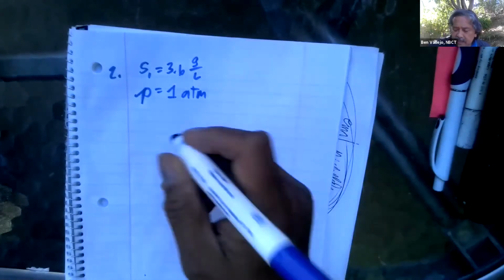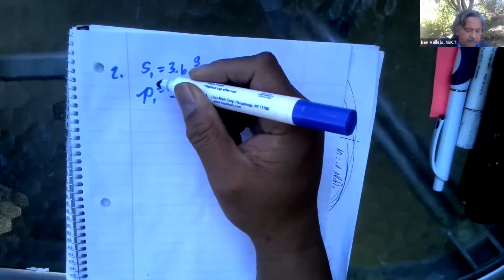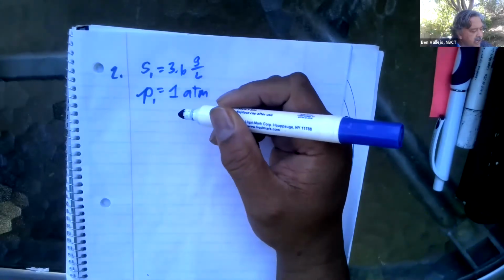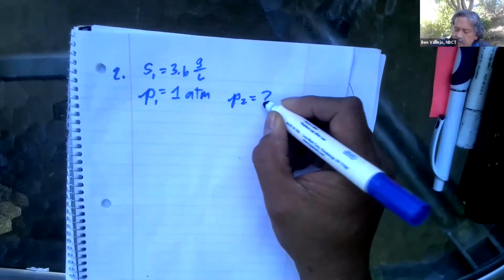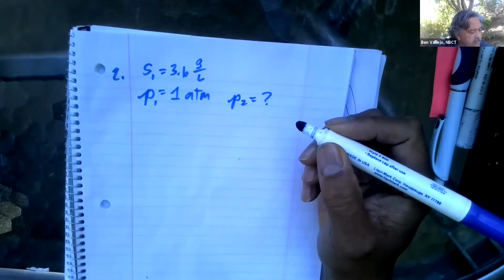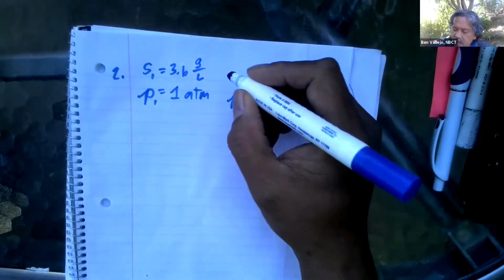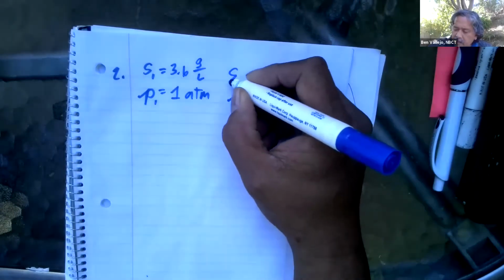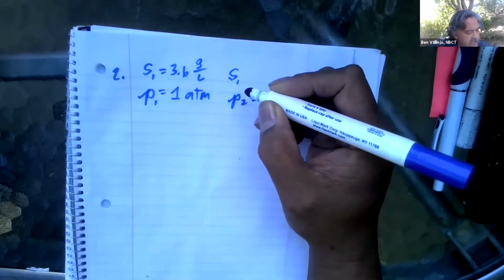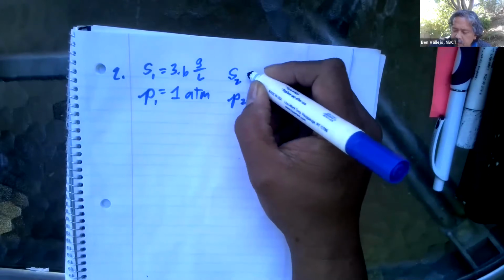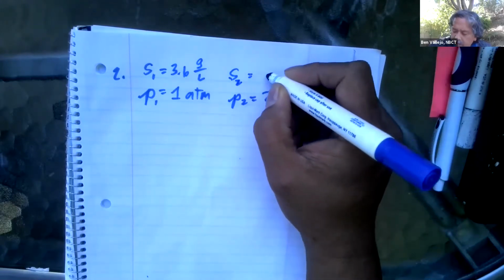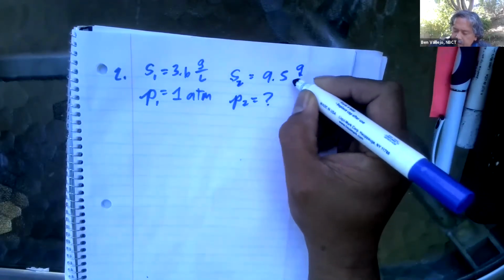So solubility and pressure, and then at what pressure, that's P2. So P2 is what you don't know, needed to produce an aqueous solution containing 9.5 grams per liter. It's in water because it's an aqueous solution. That solution 2 is equal to 9.5 grams per liter.